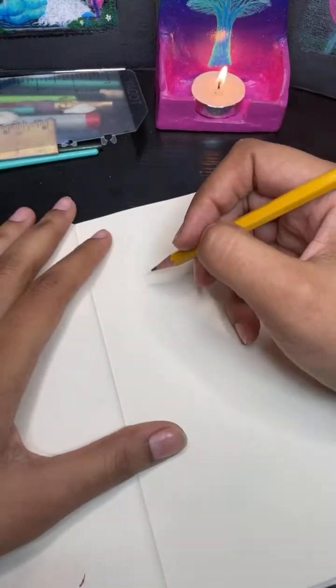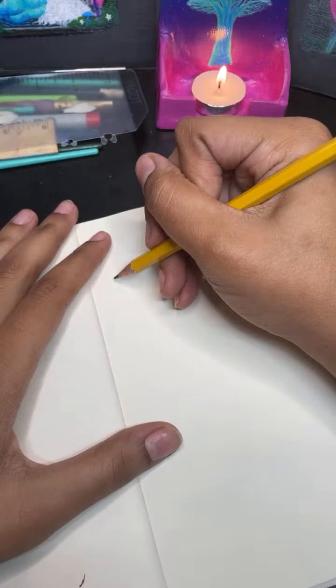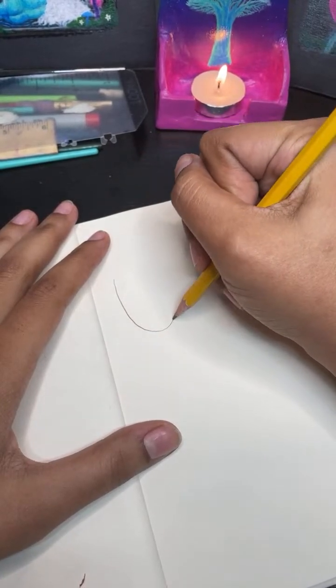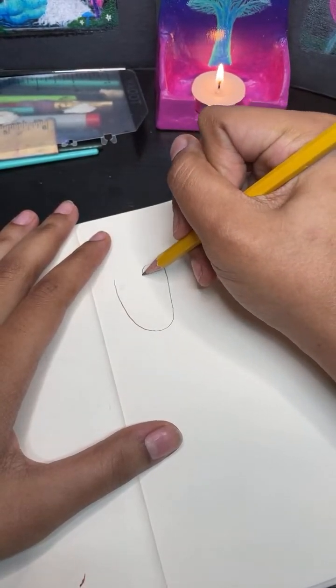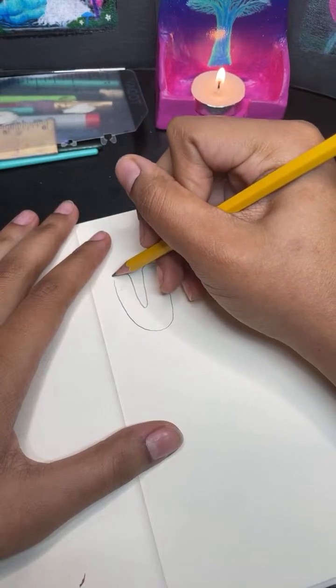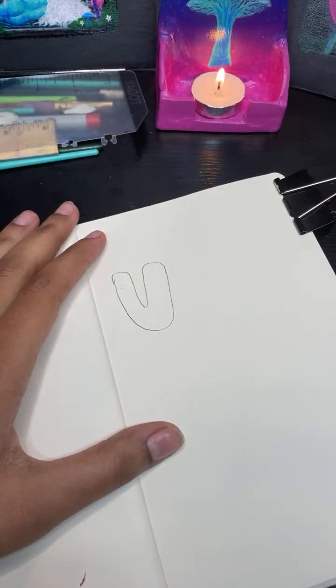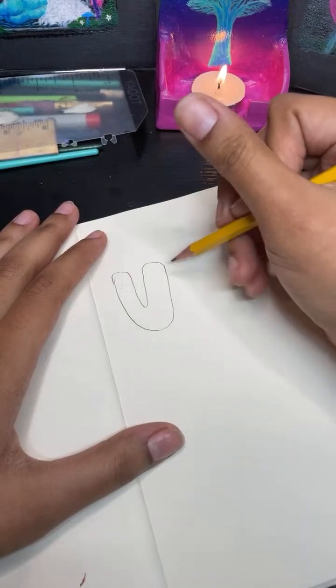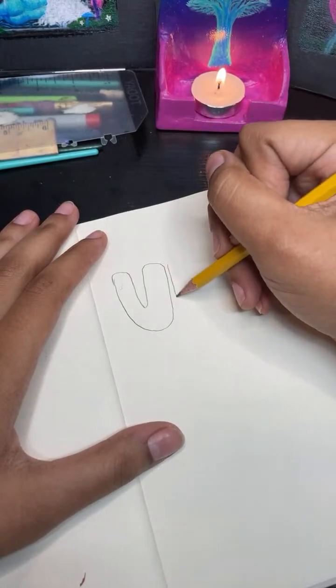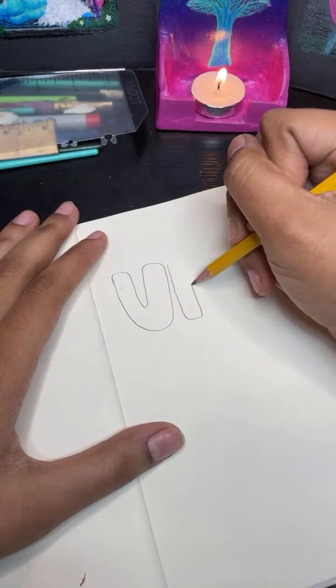Bubble letters. Okay. I used to do bubble letters all the time when I was a kid, so this should be fairly easy. It's probably going to be ugly though, so just don't judge me. We're off to a start. Some kind of start is happening.